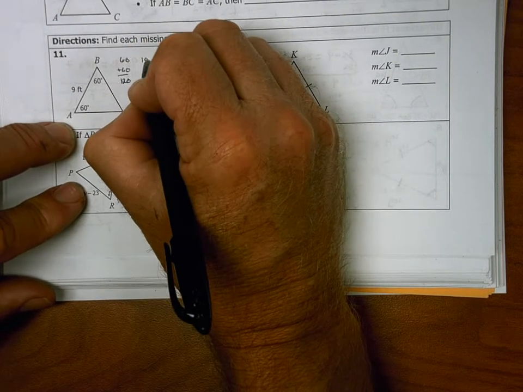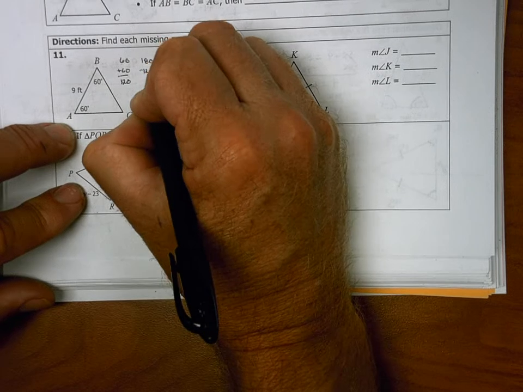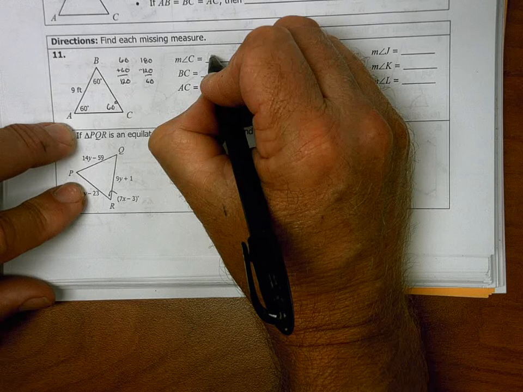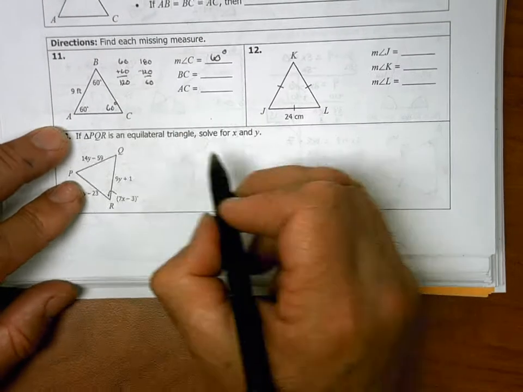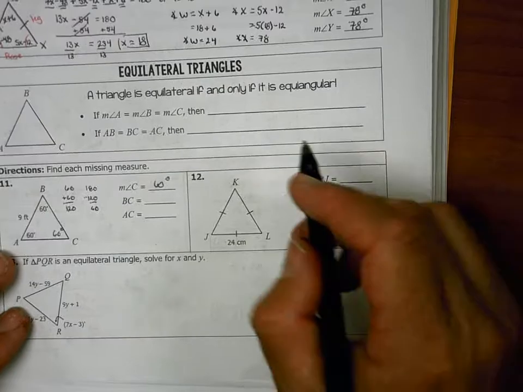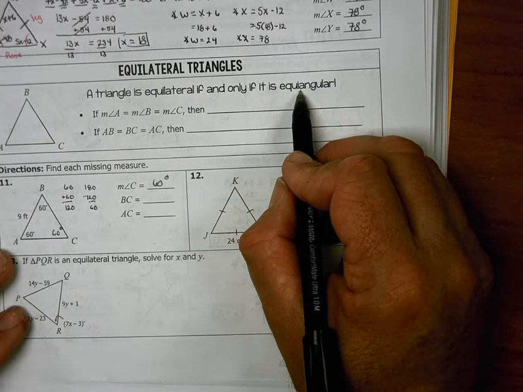180 subtracted from 120 is 60. So angle C also is 60 degrees. Okay, so what does that mean? Well, it means that all the angles are equal. Alright, that means that this is an equiangular triangle.